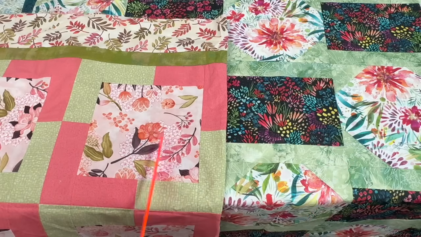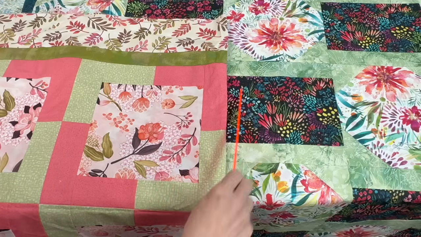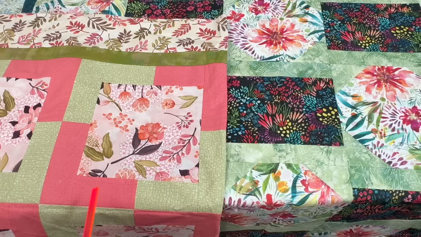And here, of course, you just don't want to put this in a small space. You want to put these all in big spaces where you want to show off the whole print and not cut it up.